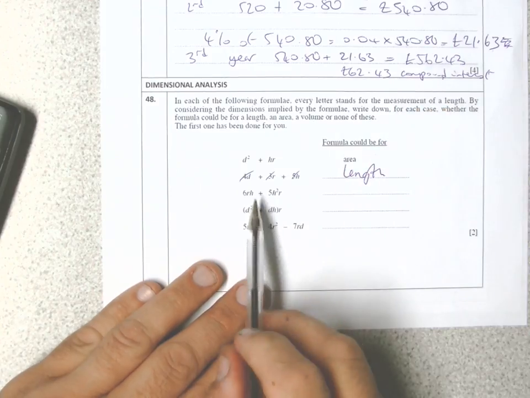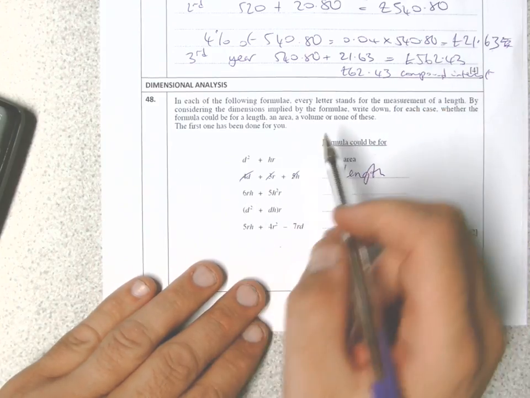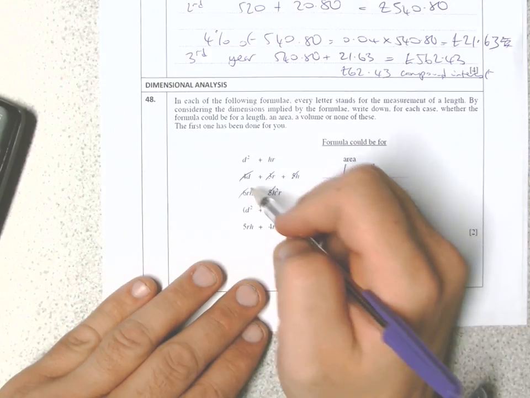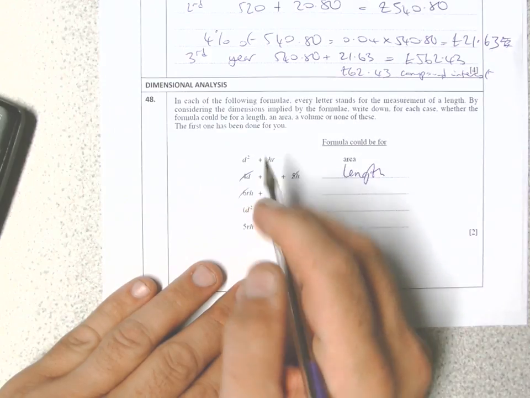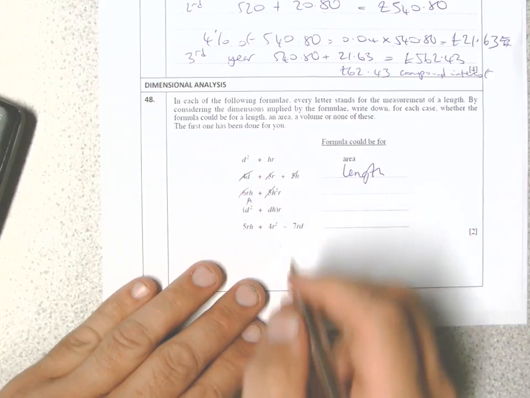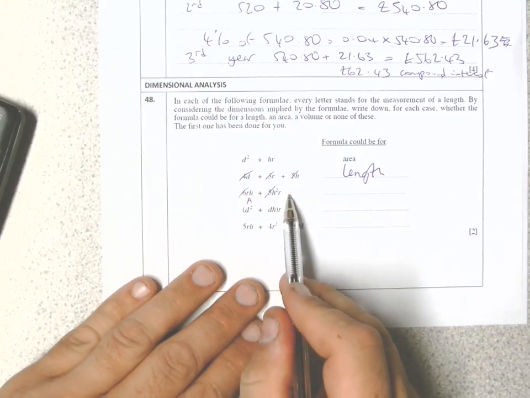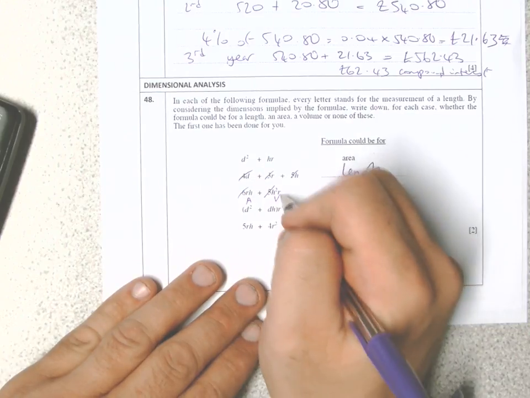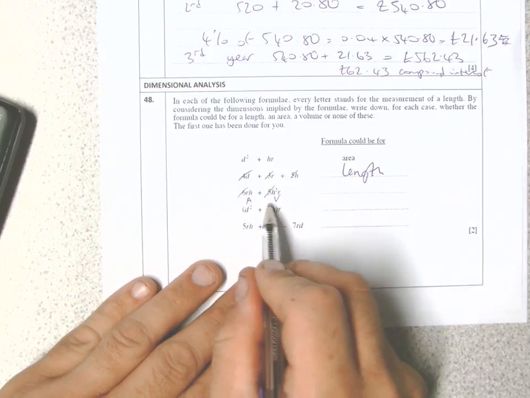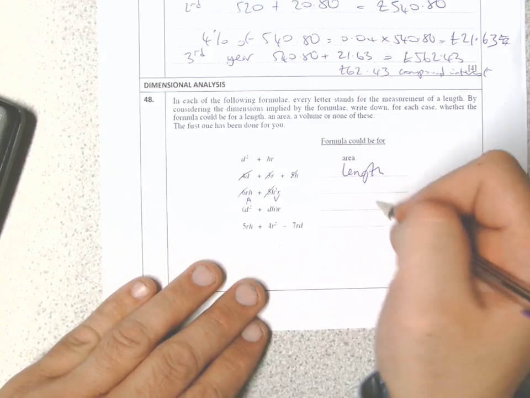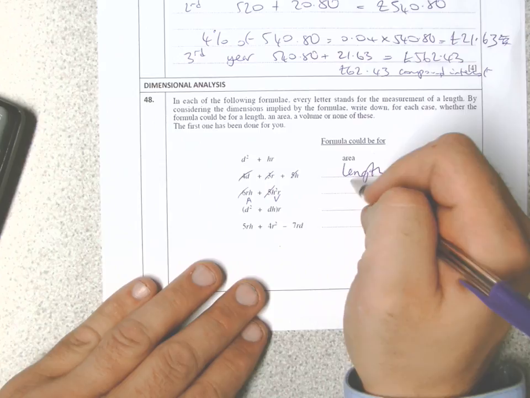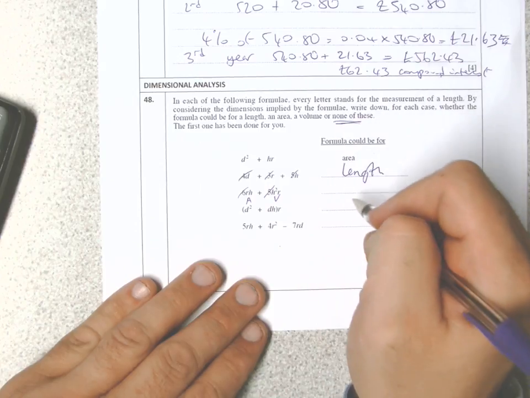Okay? Now, careful down here. Again, the numbers don't count. Here you've got RH. Now that's an area, of course. Here you've got h squared r, so that would be 3 dimensions. That's a volume. Now that doesn't make any sense at all. When you add an area and a volume, it doesn't make any sense. So you literally just follow what it says there and write none.